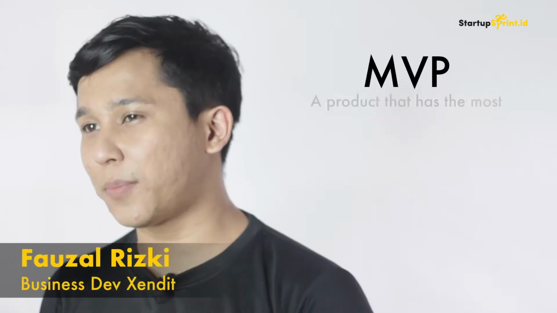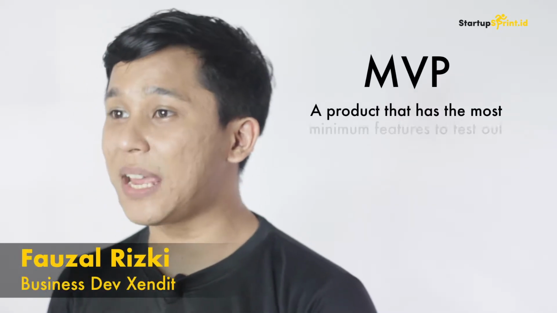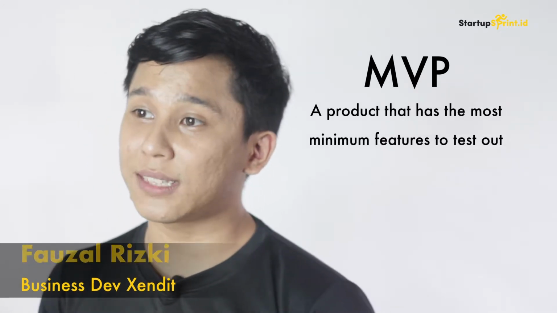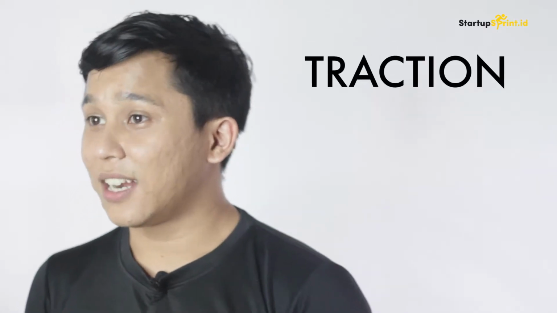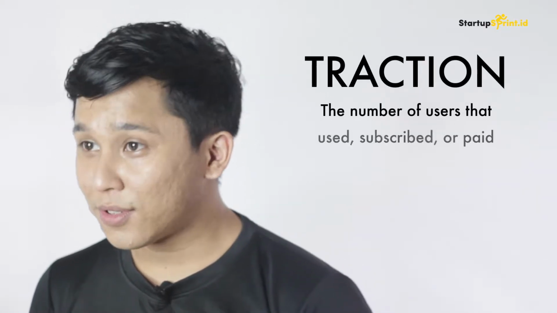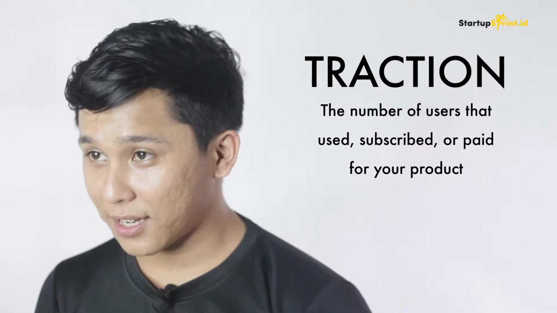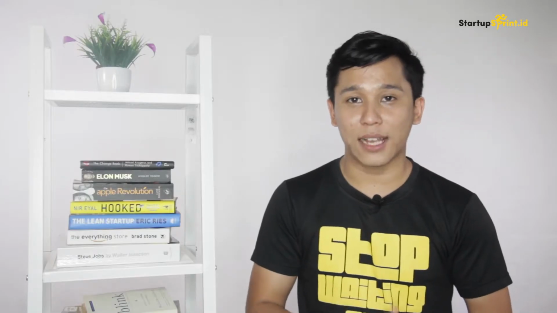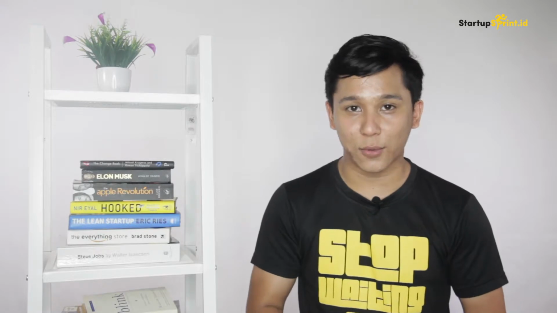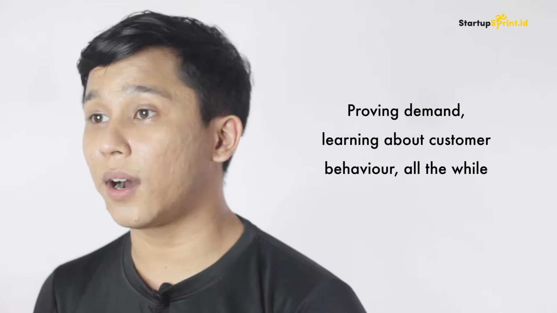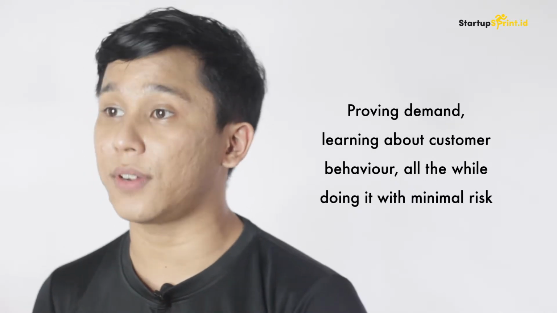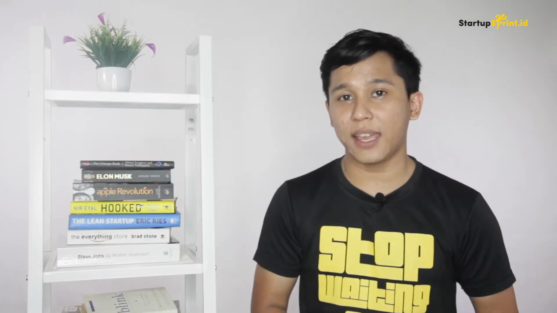It's a product that has a set of the most minimum features with the goal to test it out with your first early adopters. Traction is the number of users that used, subscribed, or paid for your product. The purpose of this stage is to test out your product hypothesis with the smallest possible investment of capital and time. This way, you are proving demand and learning about customer behavior, all while doing it with minimal risk.